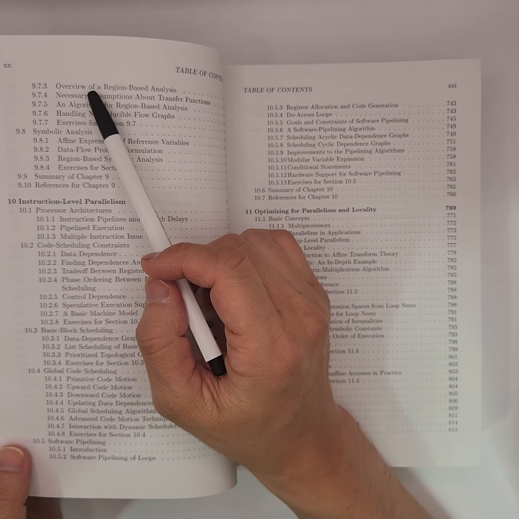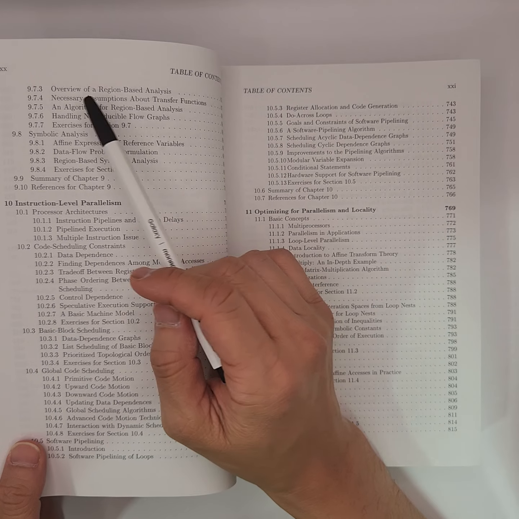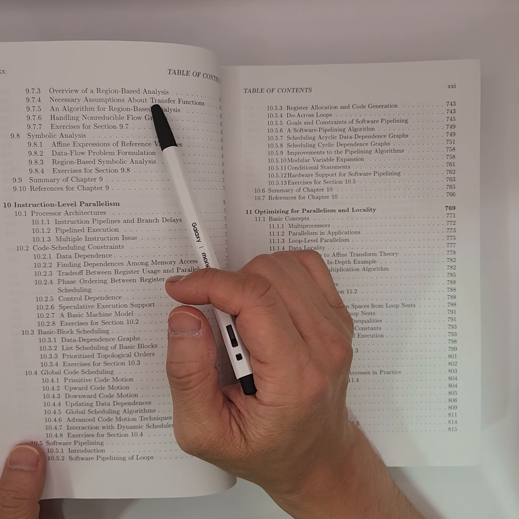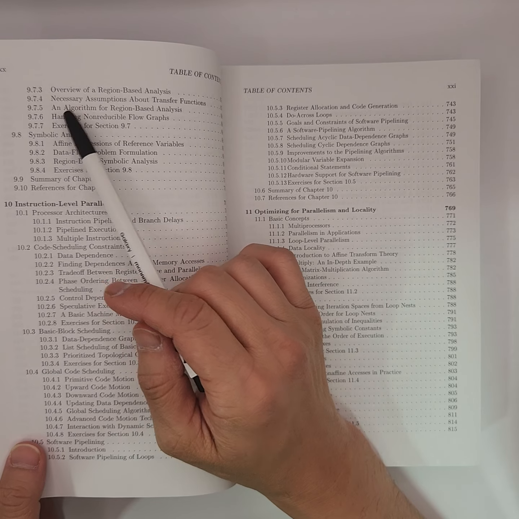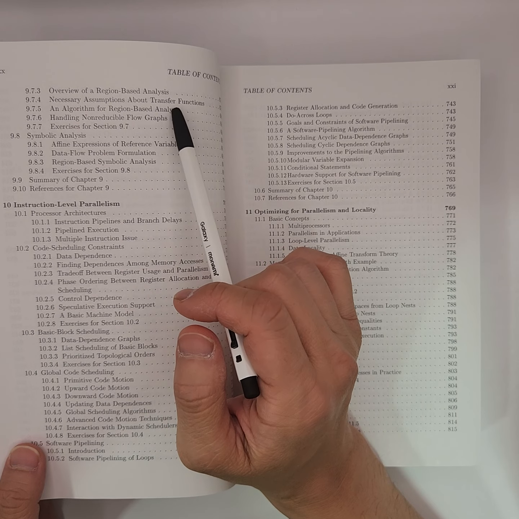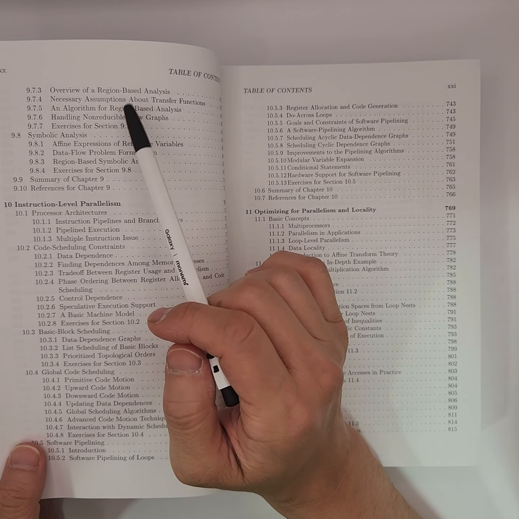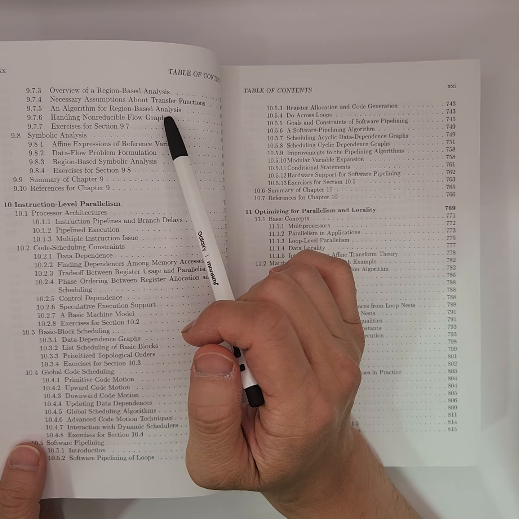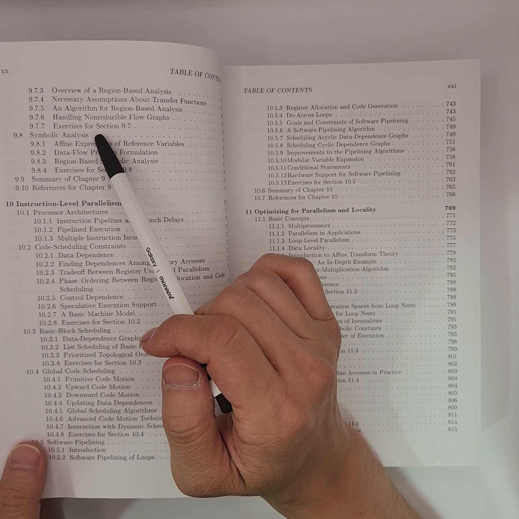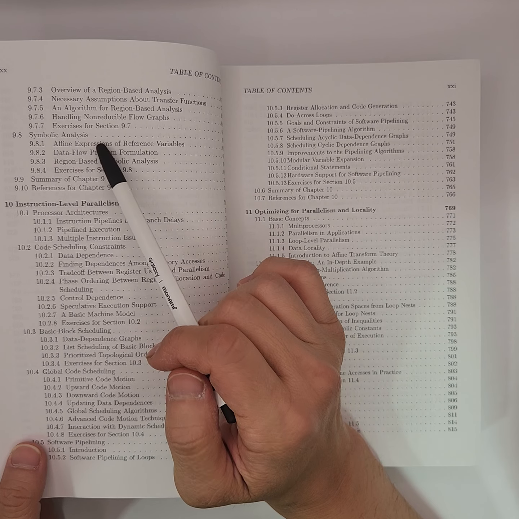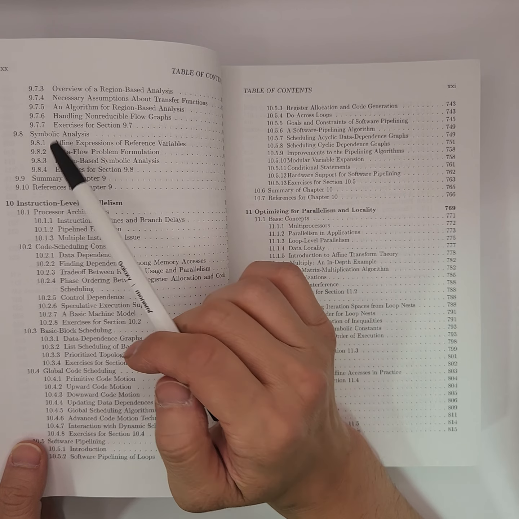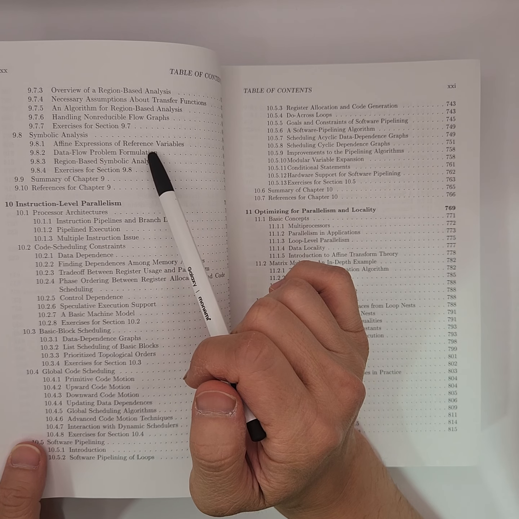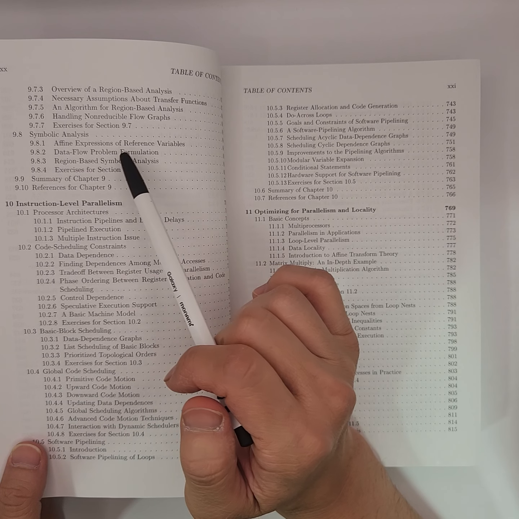Overview of region-based analysis. Necessary assumptions about transfer functions. An algorithm for region-based analysis. Handling non-reducible flow graphs. Symbolic analysis. Affine expressions of reference variables. Data-flow problem formulation. Region-based symbolic analysis.